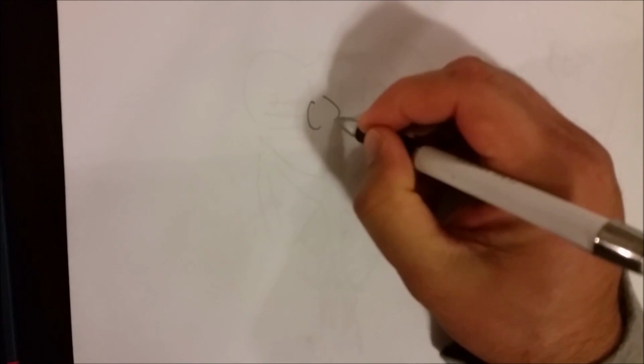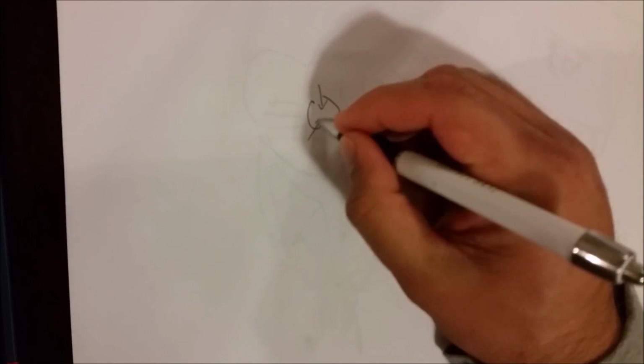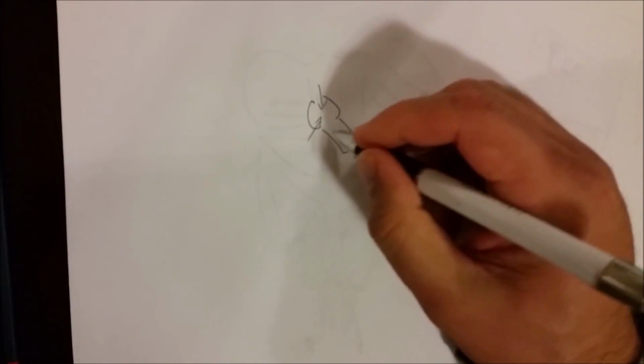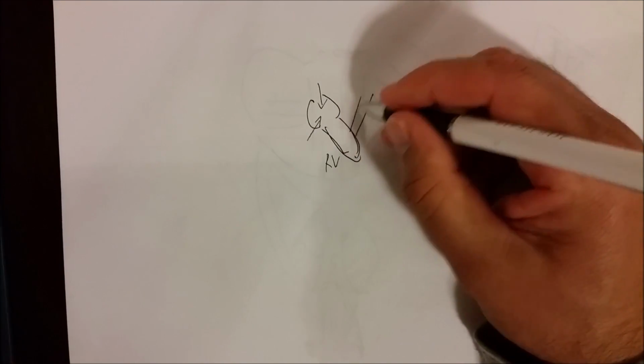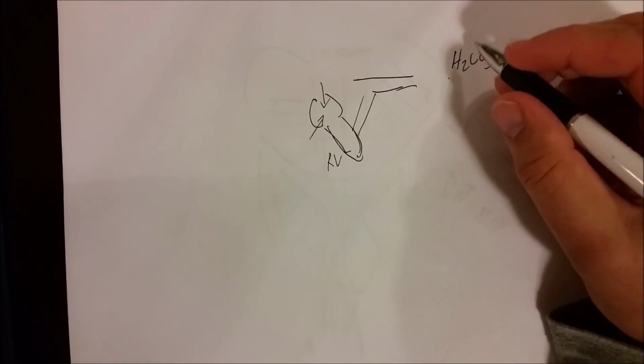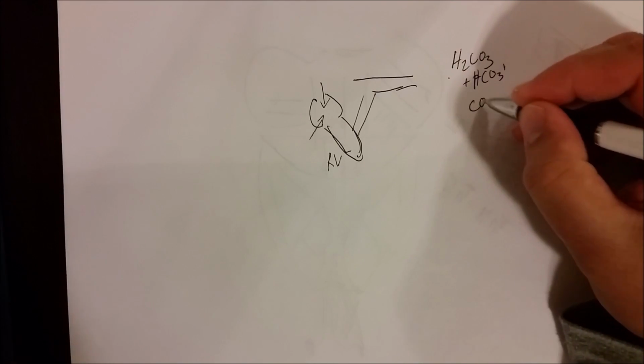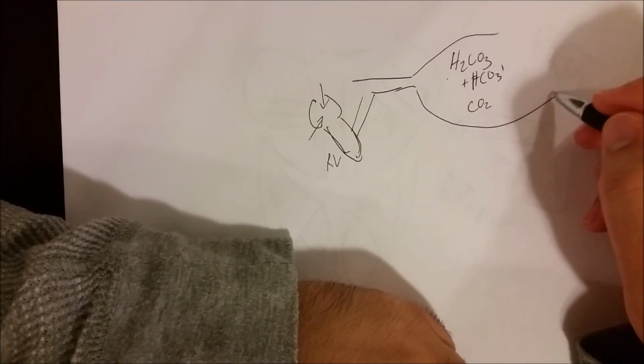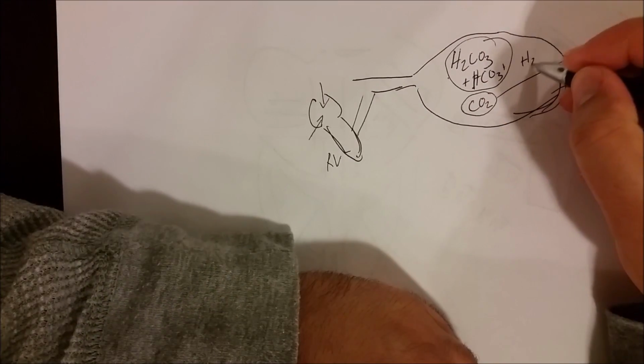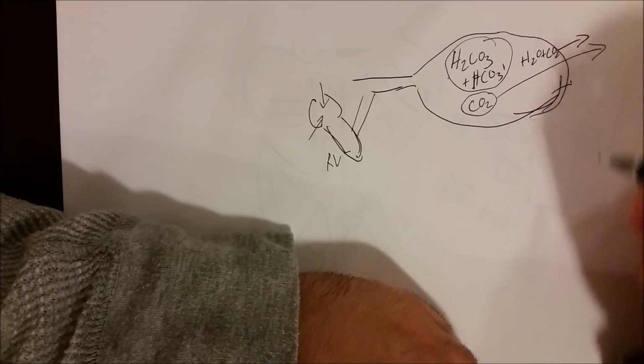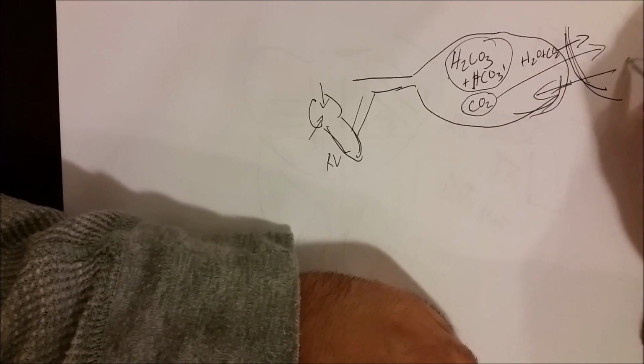Putting the cardiovascular with this is pretty simple. So we have our right atrium, which gets blood from the body, goes to our right ventricle, which pumps blood to the pulmonary trunk. In the blood, you have carbonic acid, bicarbonate, and some carbon dioxide. This is inside this blood vessel. When it gets to the lungs, water and carbon dioxide go into your alveoli. In the alveoli, oxygen comes in.